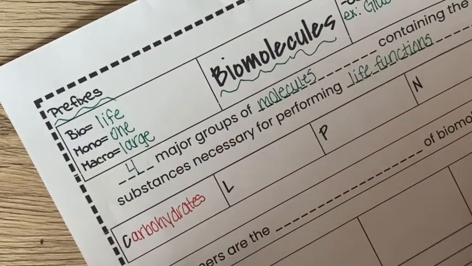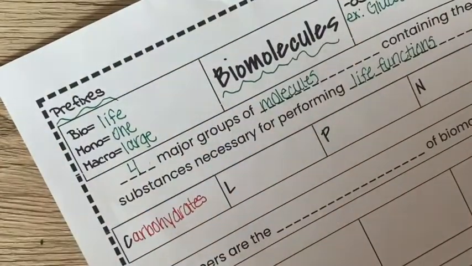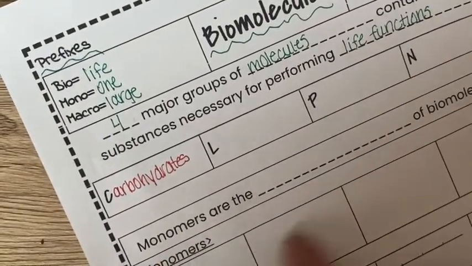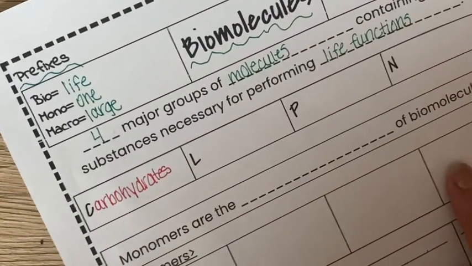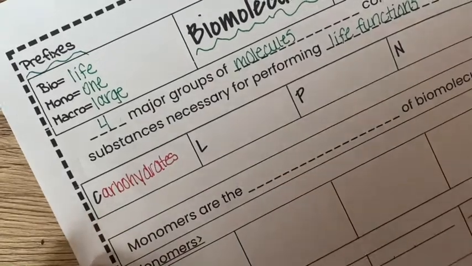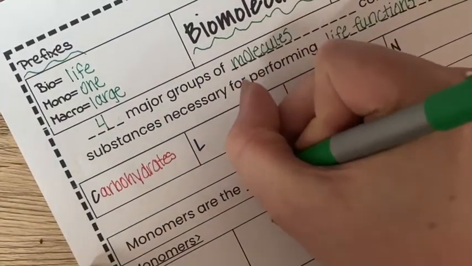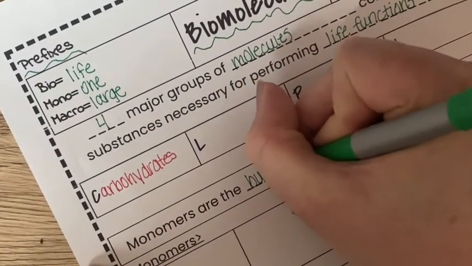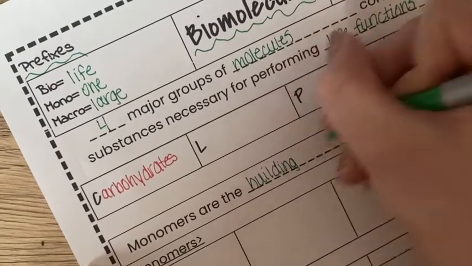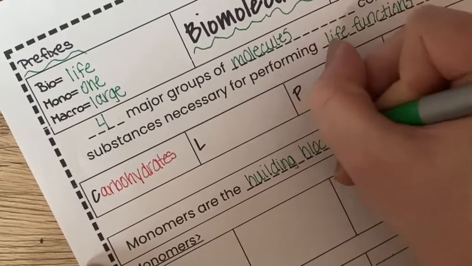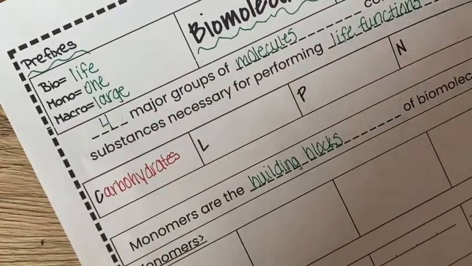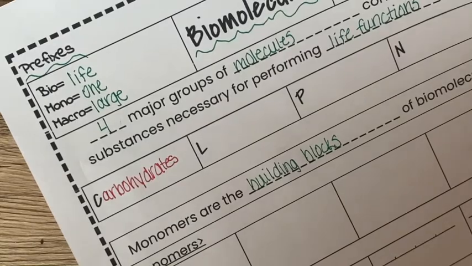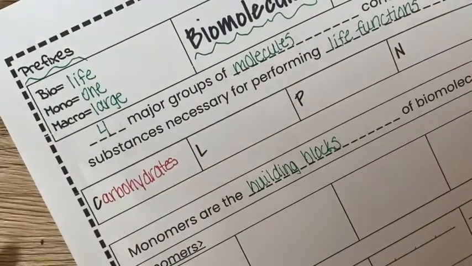So we need to identify what a monomer is. We need to define this. And monomers, which every biomolecule has a specific set of monomers. Monomers are basically the building blocks. So they're the building blocks of biomolecules. These are the pieces that are put together to create the actual biomolecule.